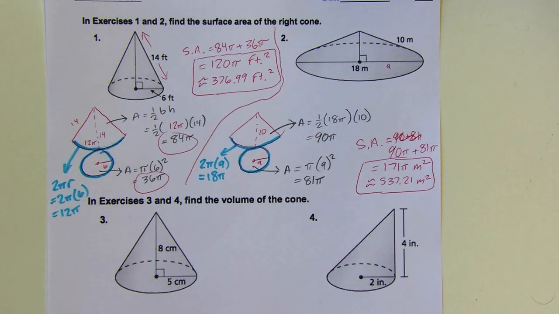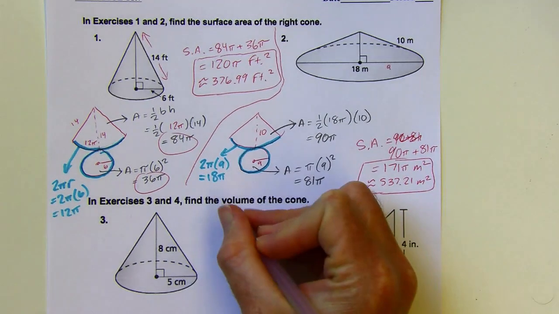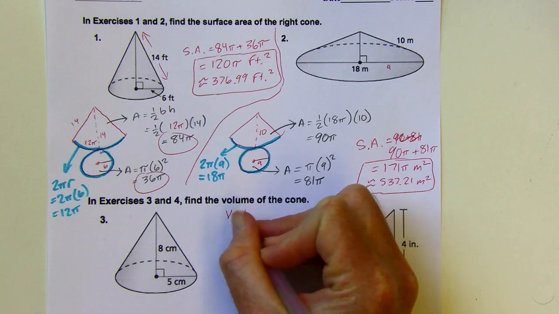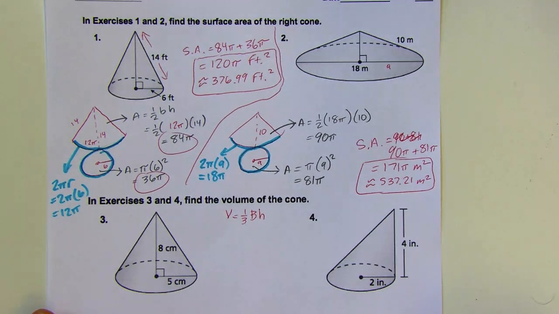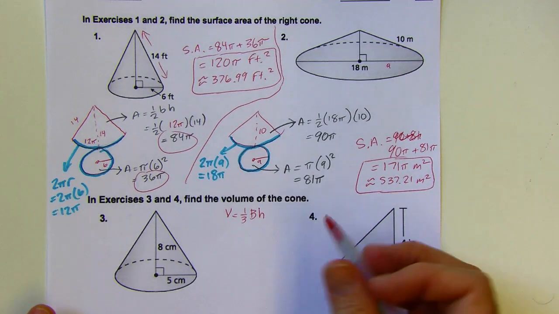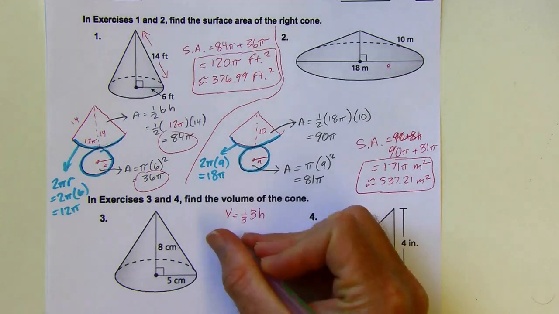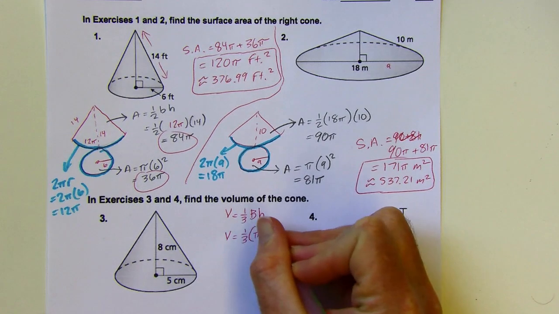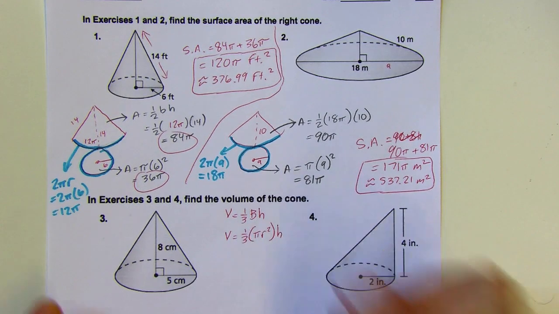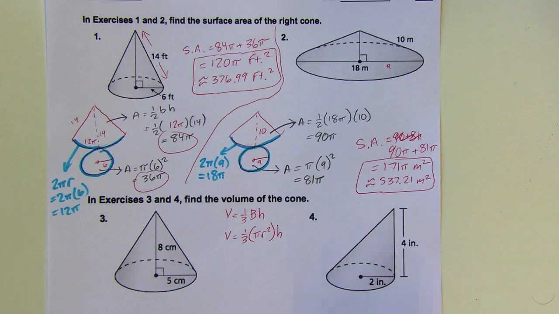Volume for a cone is the same formula as it is for a pyramid: 1/3 of the area of the base times the height. The only difference is how you get the area of the base. Since a cone's base is always a circle, we're going to use pi r squared to get the area of the base. So there's my formula.